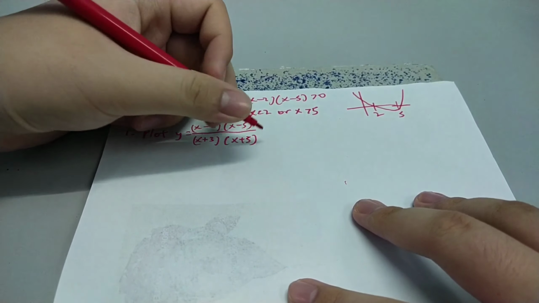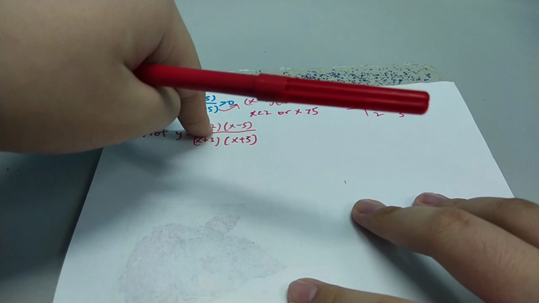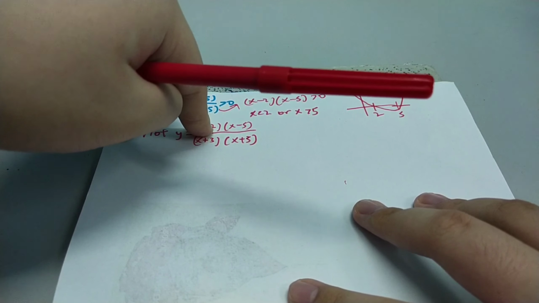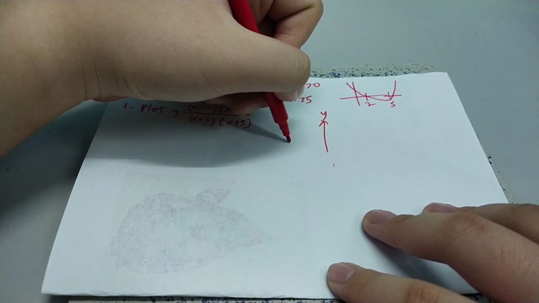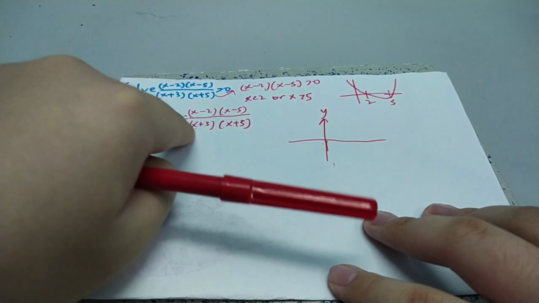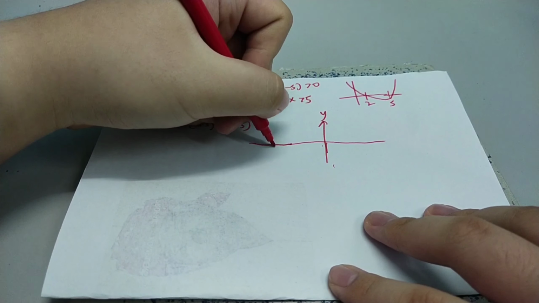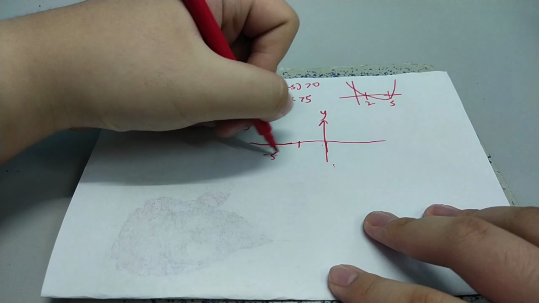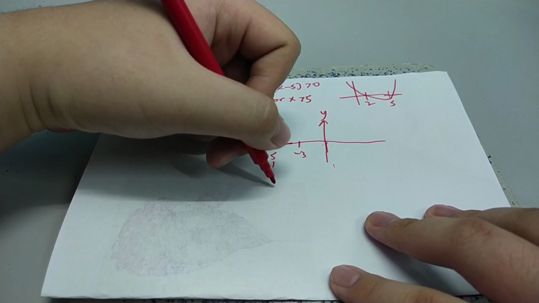And when you have an expression on the bottom, this tells you what? This tells you to find the vertical asymptote. So we will try to plot the graph. We just roughly sketch the graph. Now when we find the roots of the bottom, they are going to be negative 3 and negative 5, and this is our vertical asymptote. So this is the vertical asymptote.